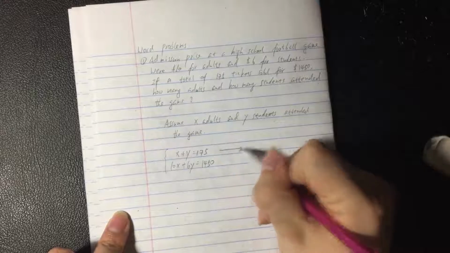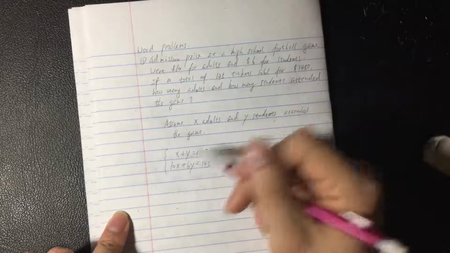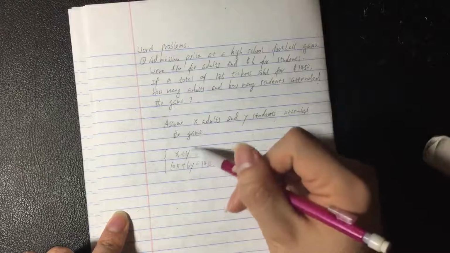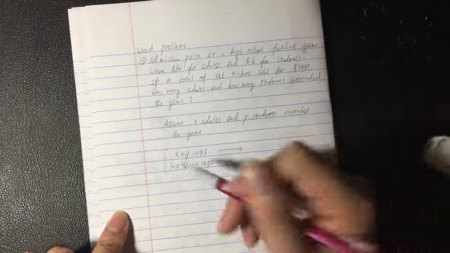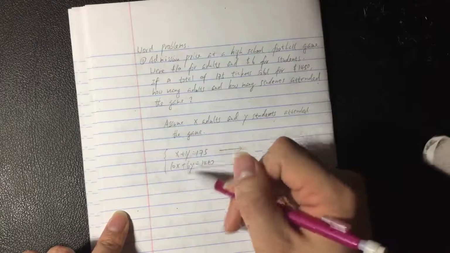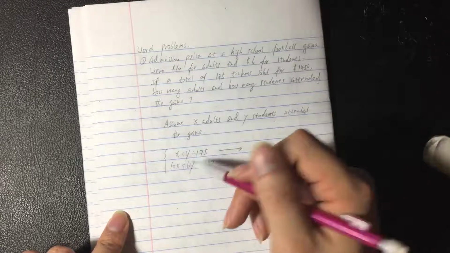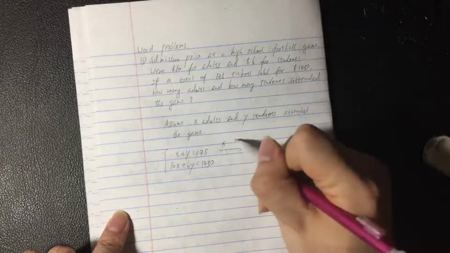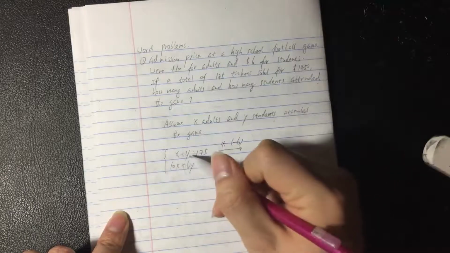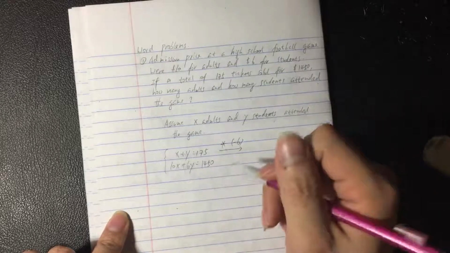If I multiply the first equation by negative 6, I can make negative 6y, and negative 6y will cancel the positive 6y in the bottom equation.